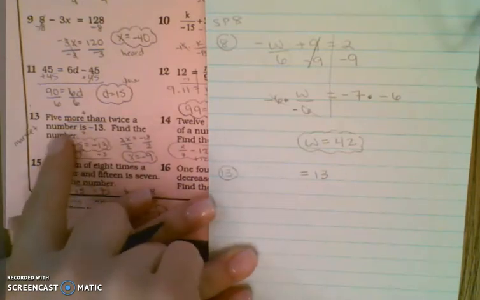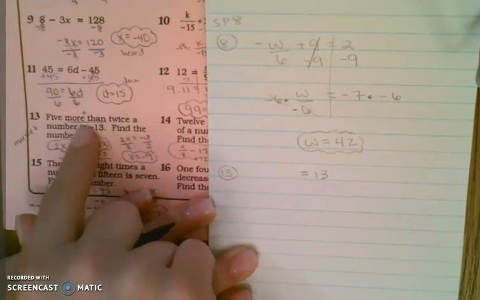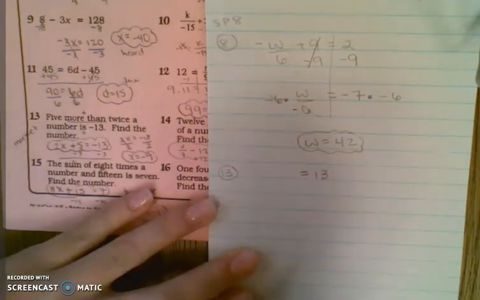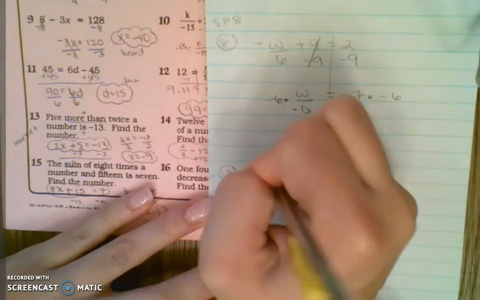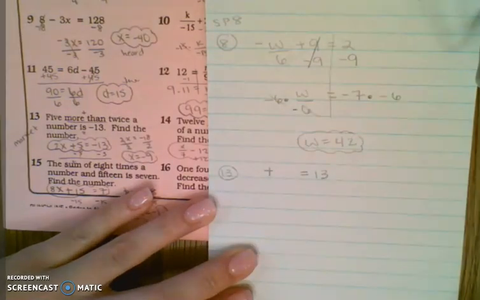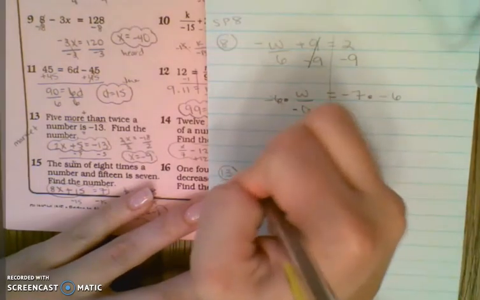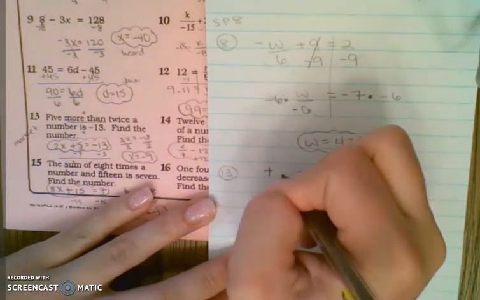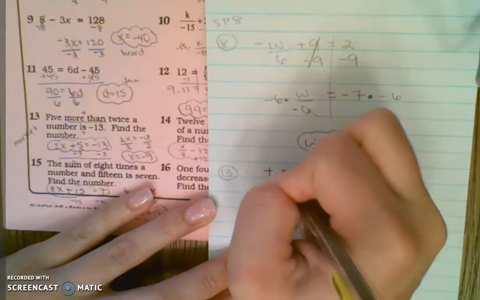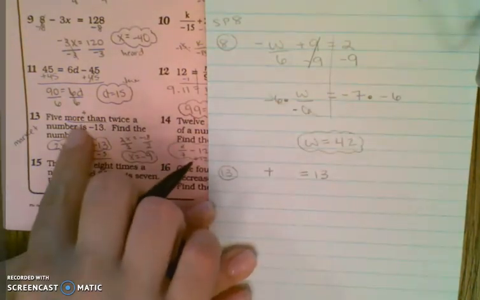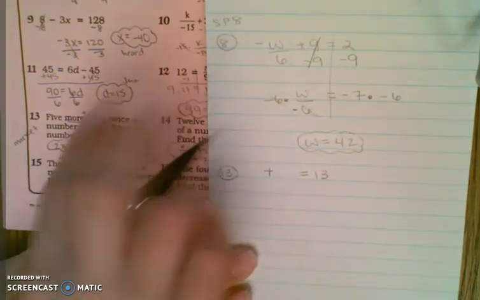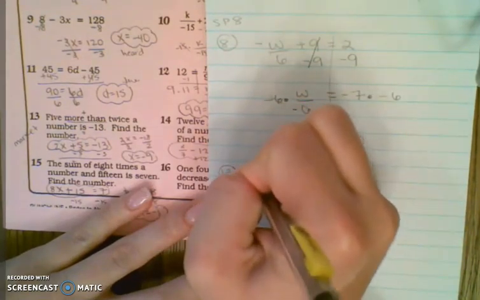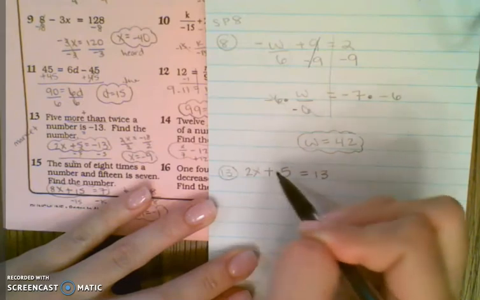And I know it had a 5 in it. "More than" means addition. Twice a number is going to be 2x. So more than is addition. And you could have either written it as a 5 first and then a 2x, or a 2x then a 5. Whenever it says more than or less than, I always put that second. 2x, because you have 2x and this would be 5 more.